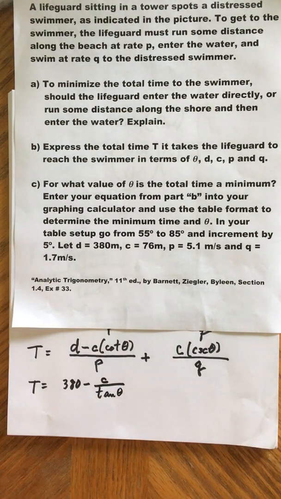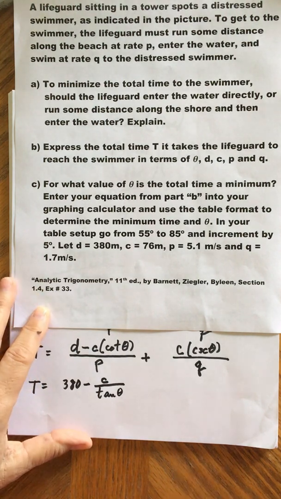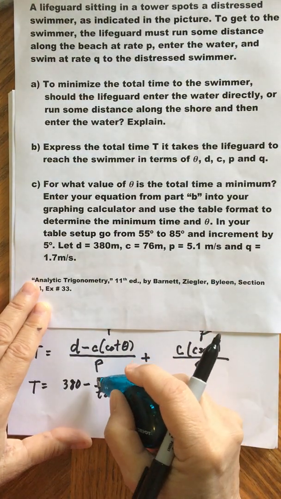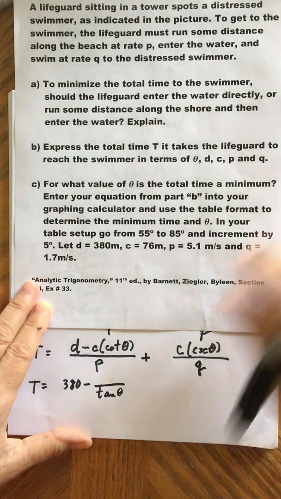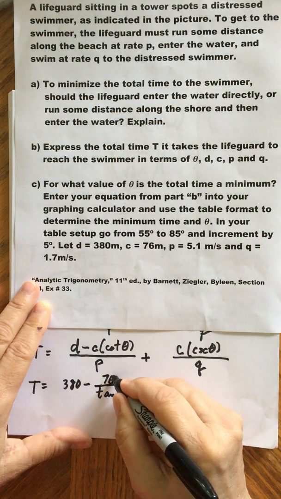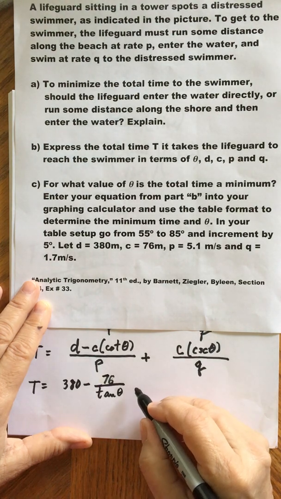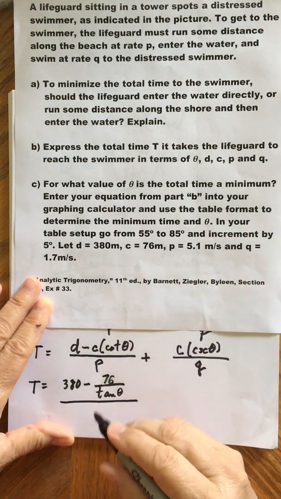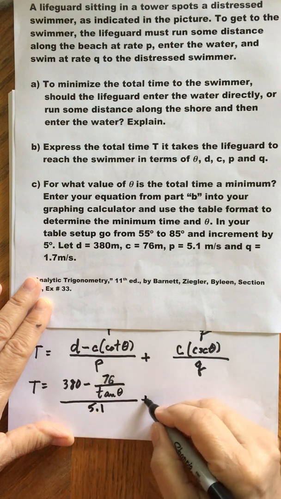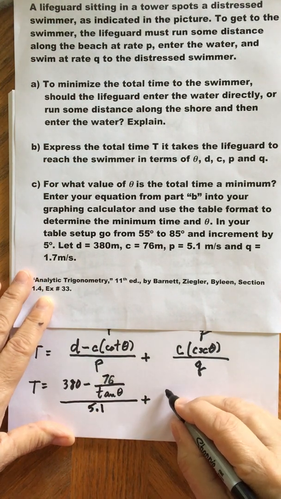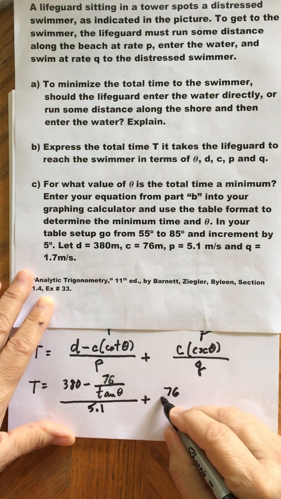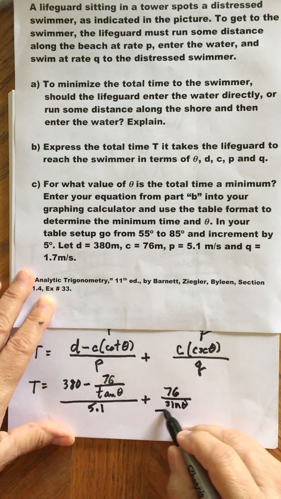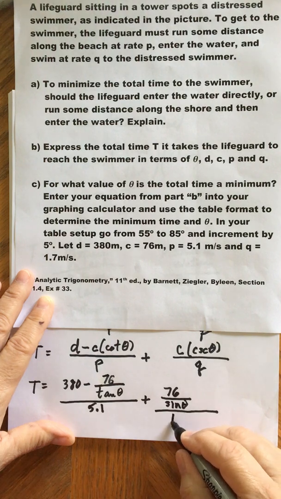The reason I'm doing that is because in my calculator, all I've got to work with is sine, cosine, and tangent. I'm going to have to do 1 over anyway. Oh, sorry, C actually had a value, didn't it? 76. Let me put that in there. 76. Okay. And then we have all divided by P, and P was 5.1. Plus, and now we have C again, so 76, and I'm going to divide it by cosecant of theta, which is really going to be sine theta. All divided by Q, and Q was 1.7.